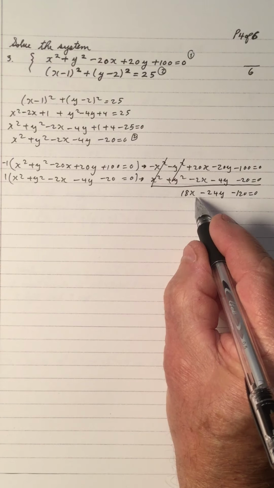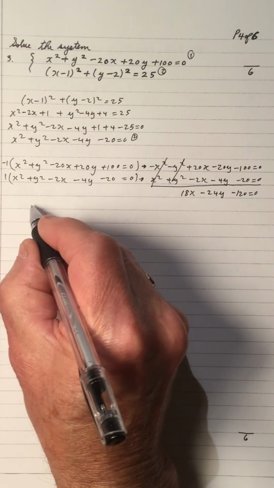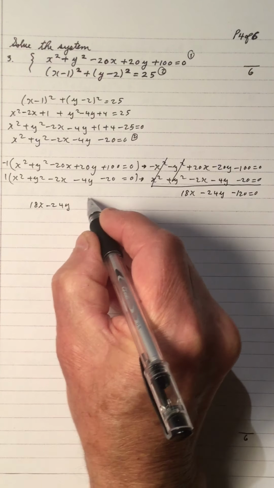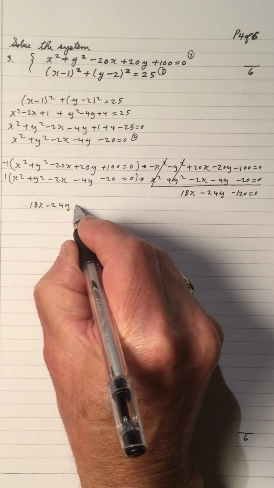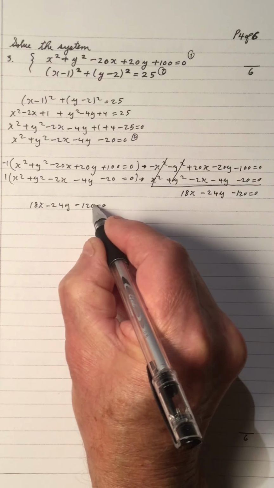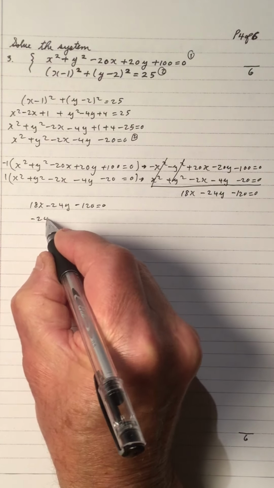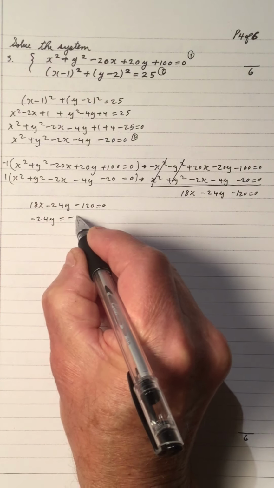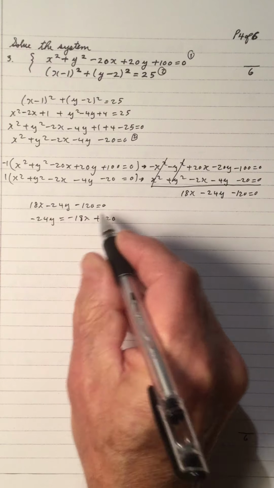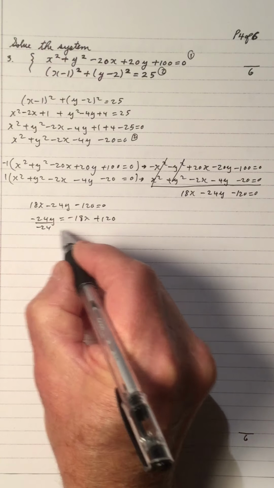So let's take this equation and solve it. So 18x minus 24y minus 120 equals 0. So negative 24y equals negative 18x plus 120, divided by negative 24.